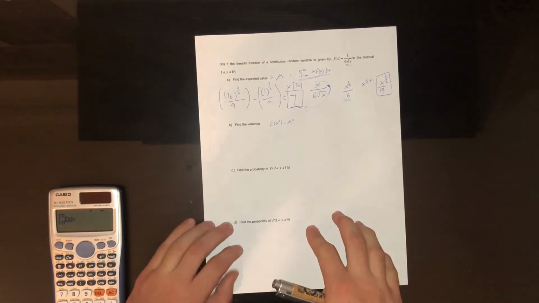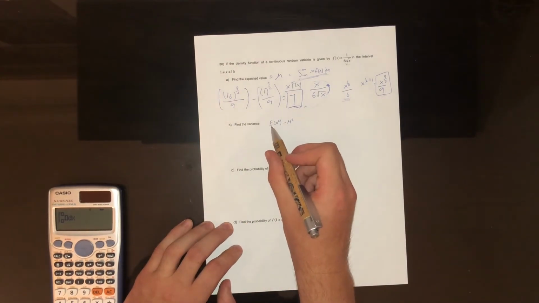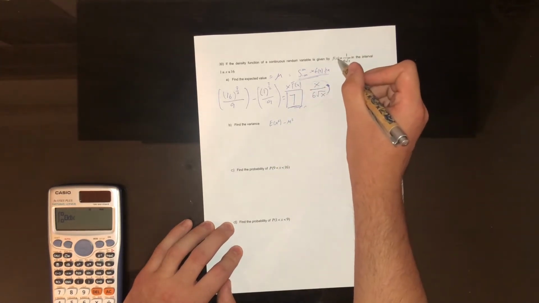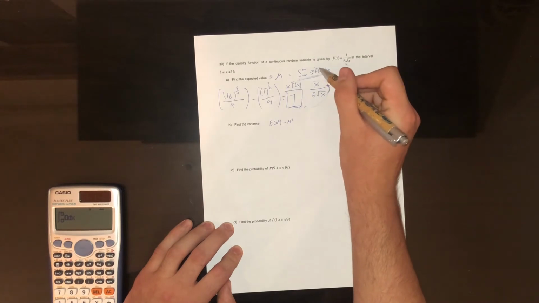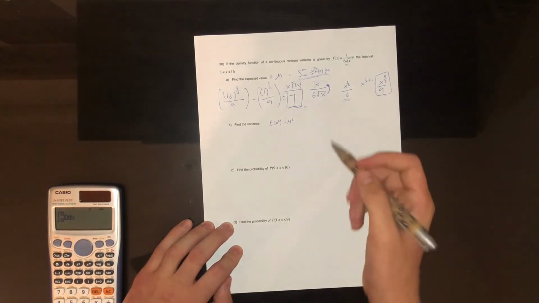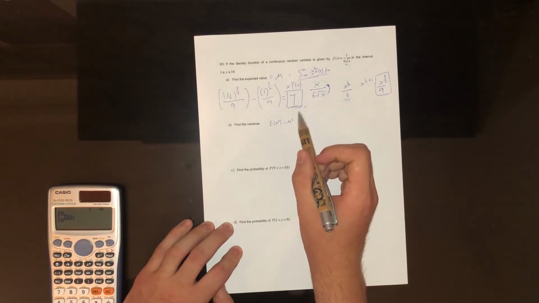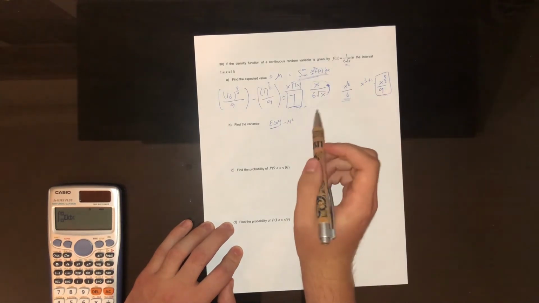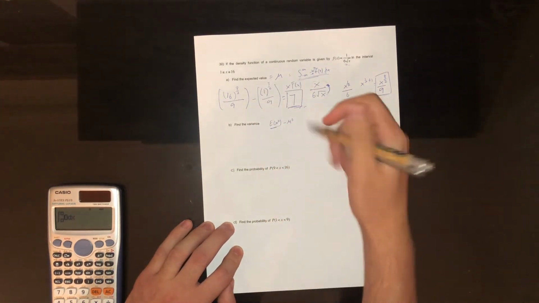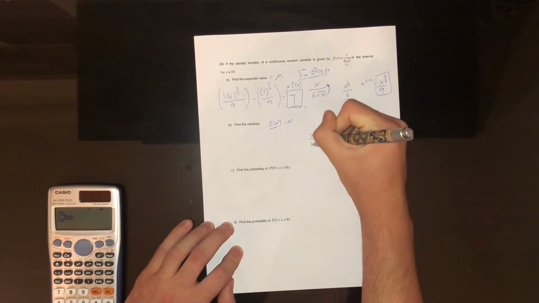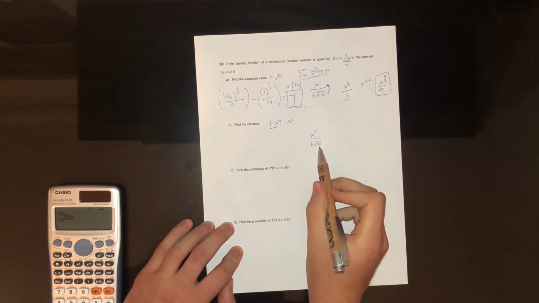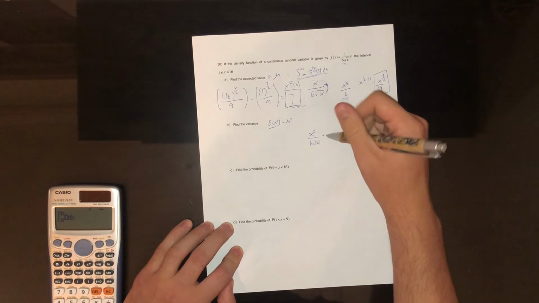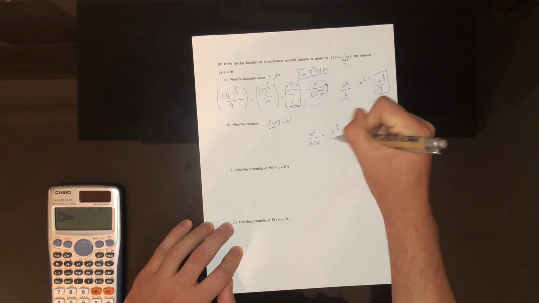Now to find the variance, we need the expected value of x squared instead of the normal x, minus the mean squared. To find this we do almost the same process: x squared times 1 over 6 times the square root of x, which becomes x to the 3/2 over 6.